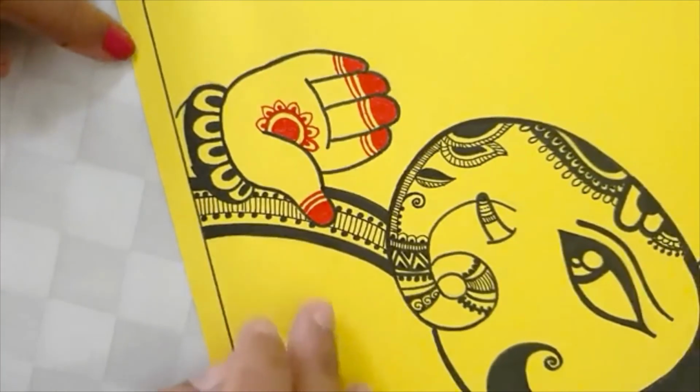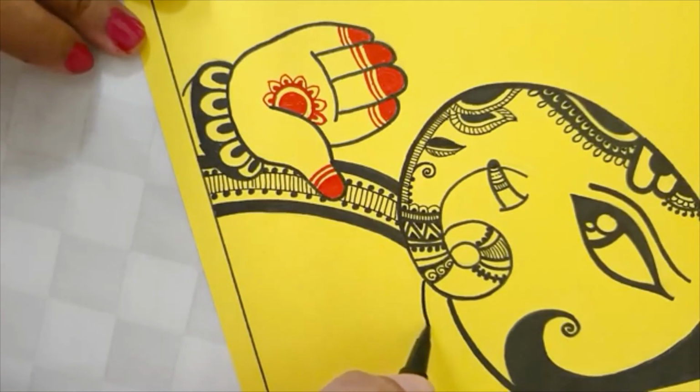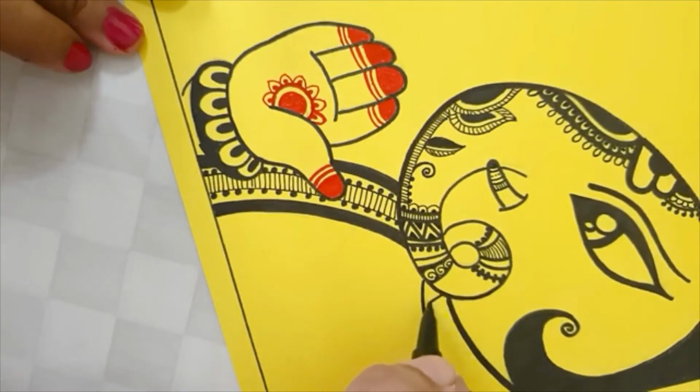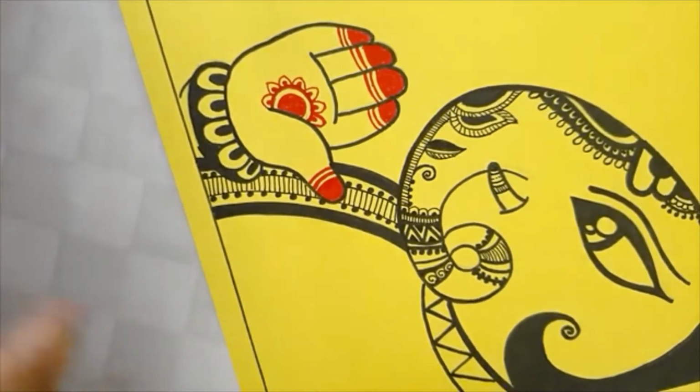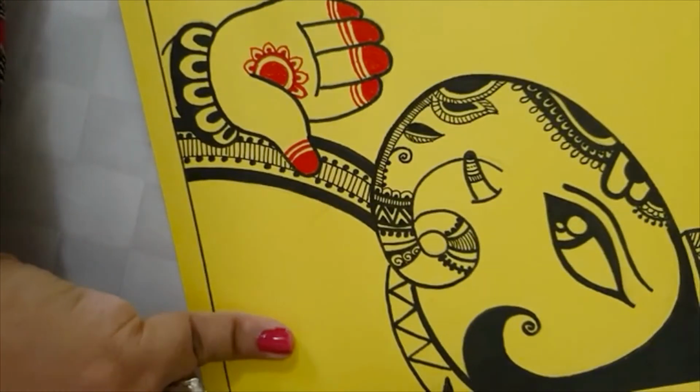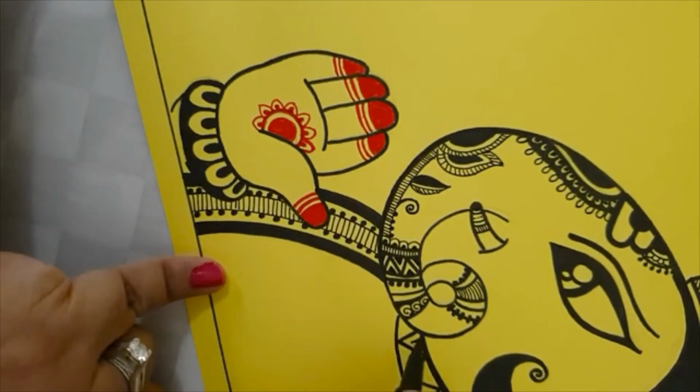Now we have this section, we have to decorate the necklace section. So we'll just add these simple shapes, fill it with triangles. I feel I'm already working on a Madhubani project, because even in Madhubani you work with very simple patterns to create the whole shape. We use a lot of geometric patterns in Madhubani also.